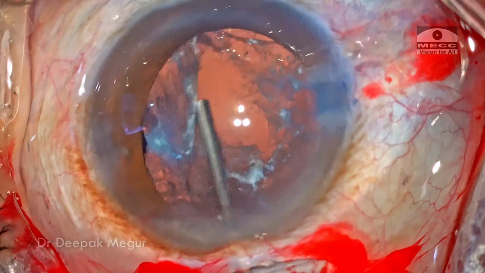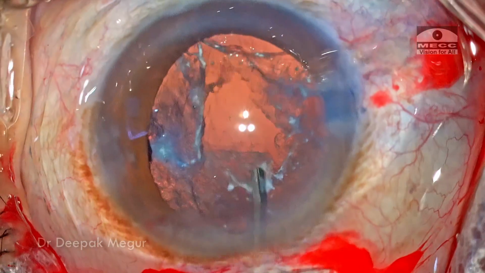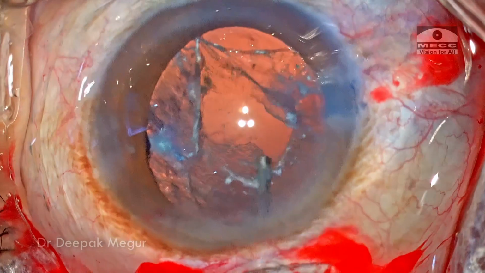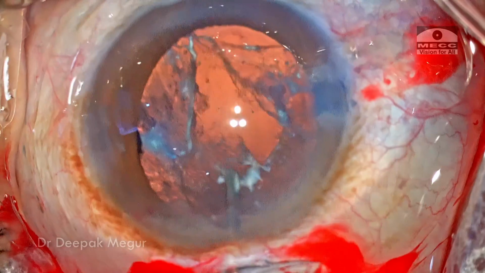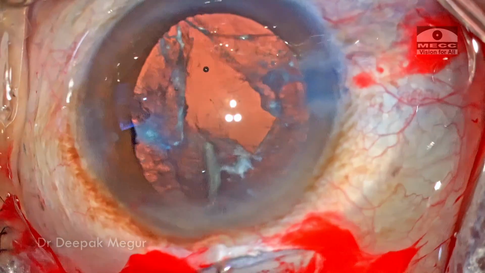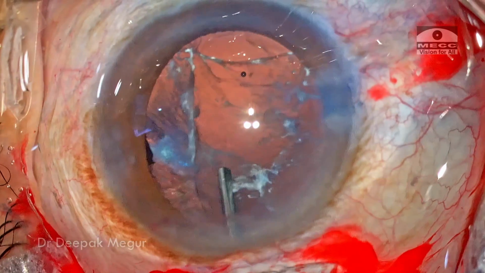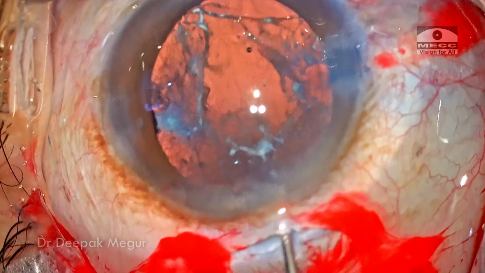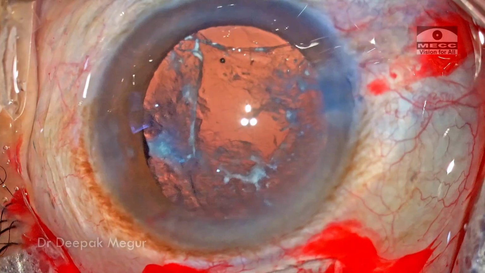I know the capsular bag is very flimsy and trying to fold across, but I think this is a very gentle way of trying to clean up the posterior capsule. Thankfully, the tear in the equatorial region is not extending, and now it looks like I still have a decent opportunity to place a posterior chamber lens over this anterior capsule.